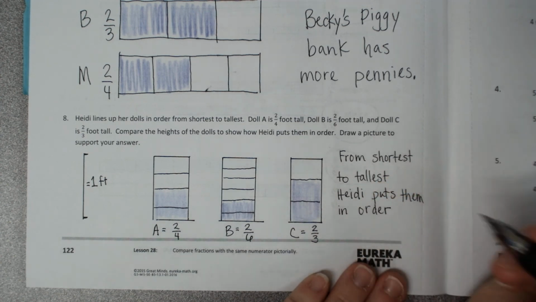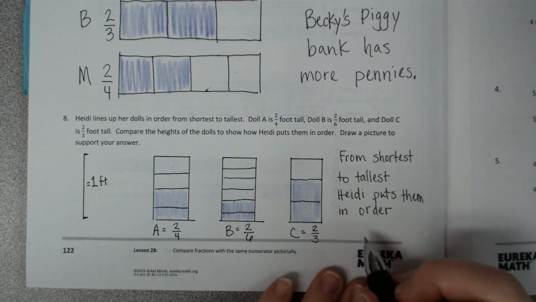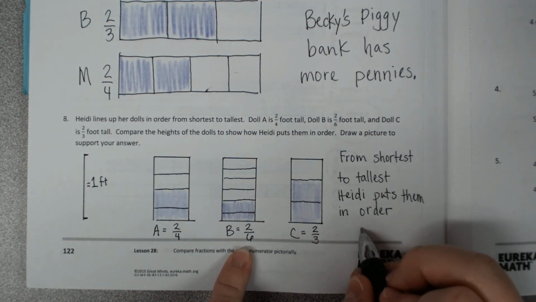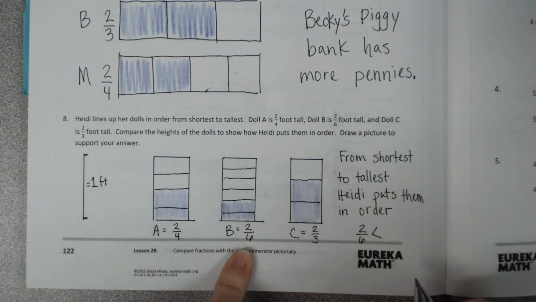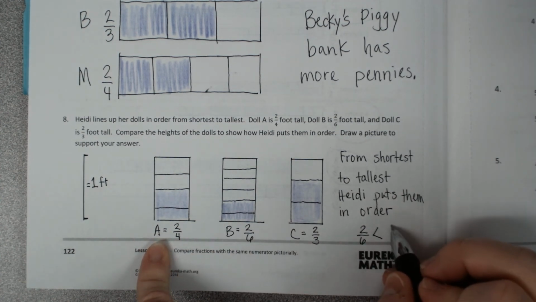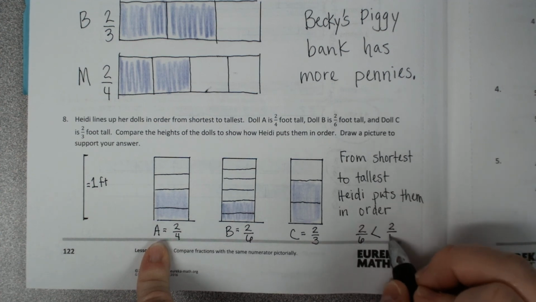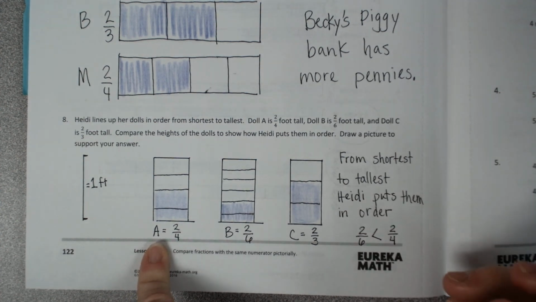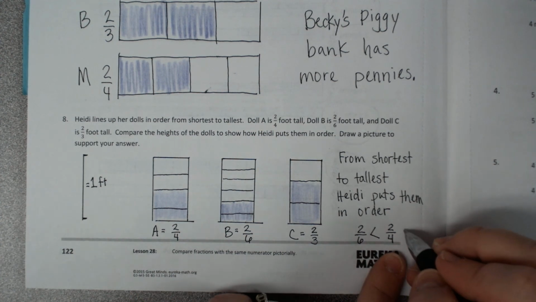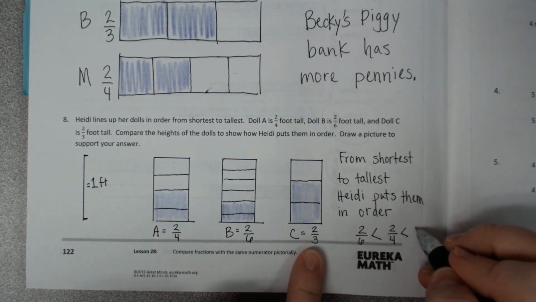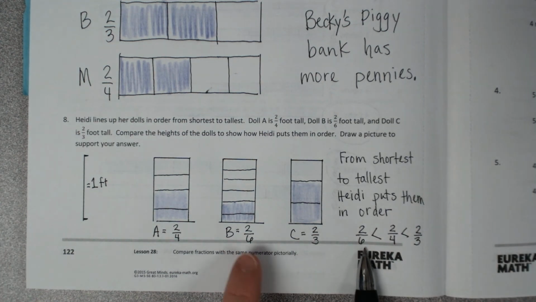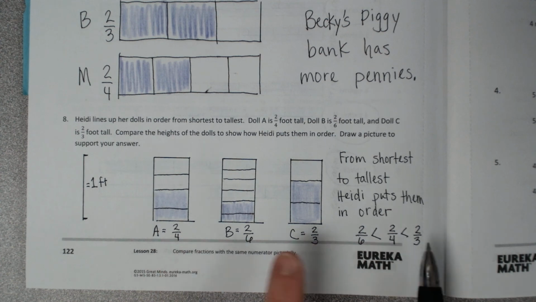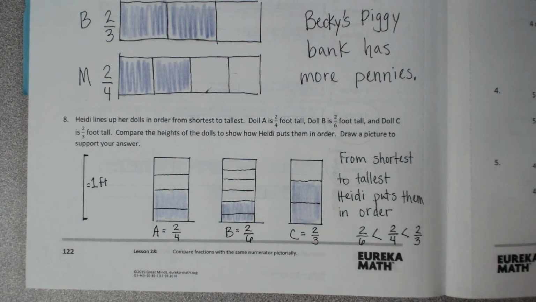How's that? Right? So she's going to say, so the shortest is 2/6. So 2/6 is less than, this would be the middle one, 2/4. And 2/4 is less than 2/3. So I went from B to A to C, right? So I put them in order from shortest to tallest.